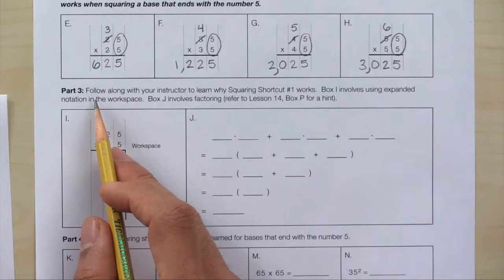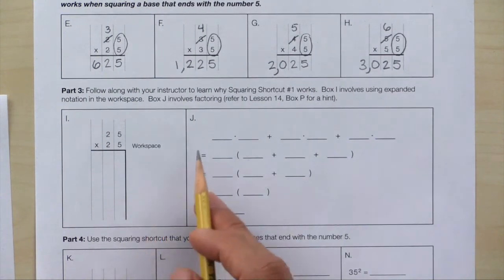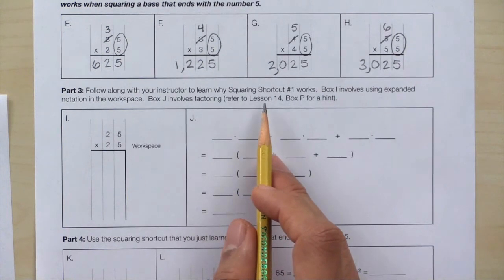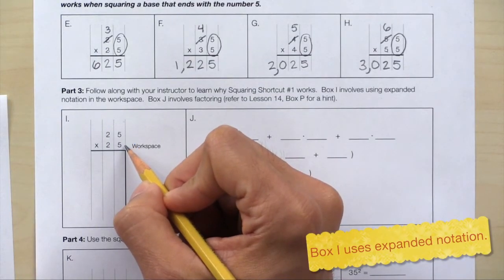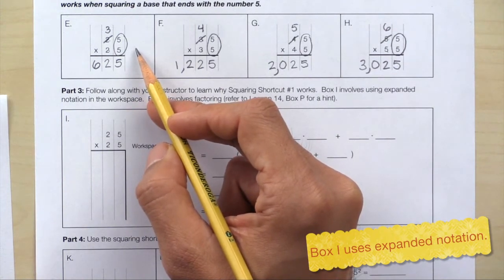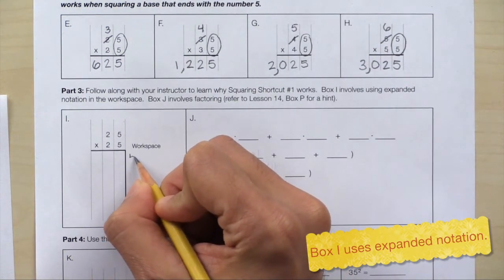Here's part 3. Students are going to follow along with their instructor to learn why squaring shortcut number 1 works. Box I involves using expanded notation in the workspace. Box J involves factoring, and you can refer to lesson 14, box P, for a hint. Here's box I. Here we have the problem 25 squared, just like you see here, except we're going to solve it using expanded notation. So the first step is 5 times 5. Let's write it down here in the workspace.